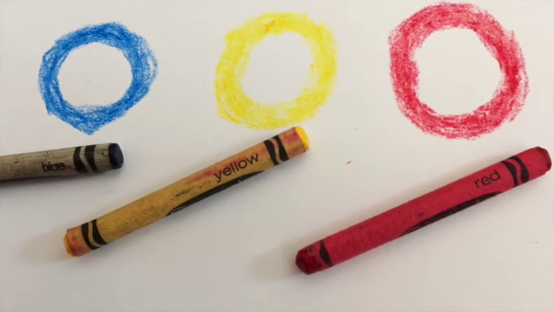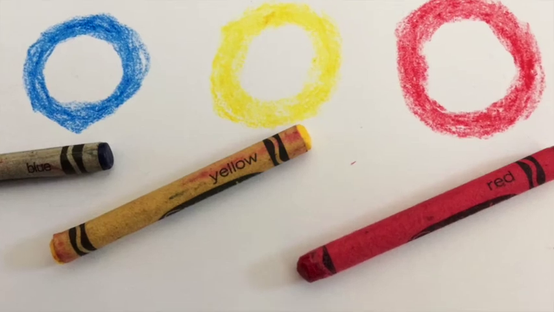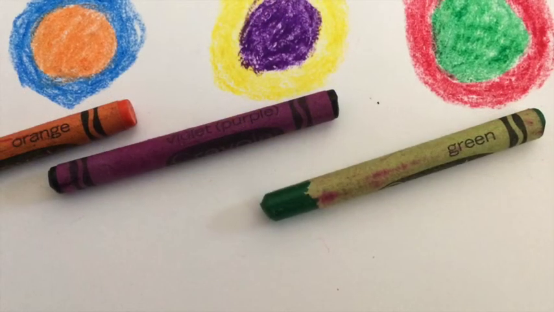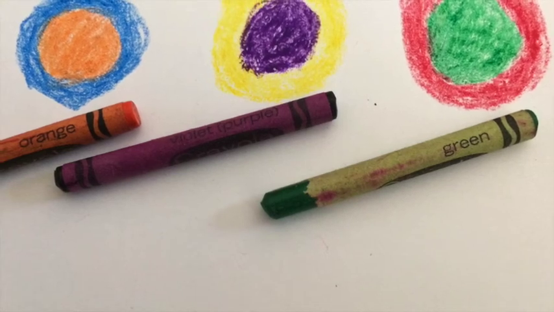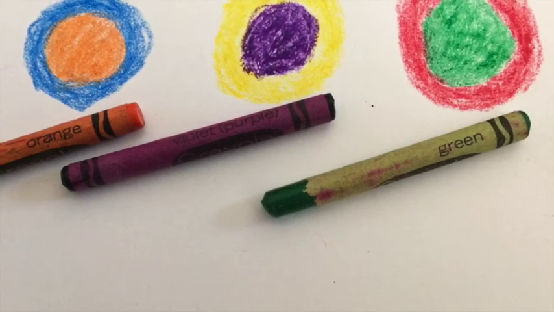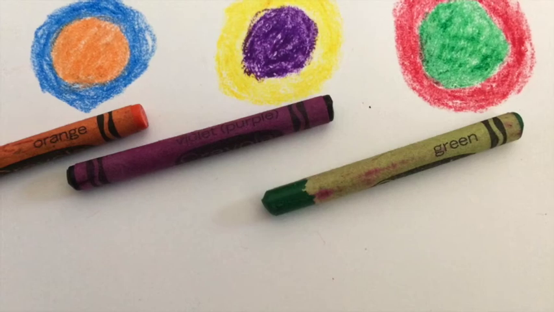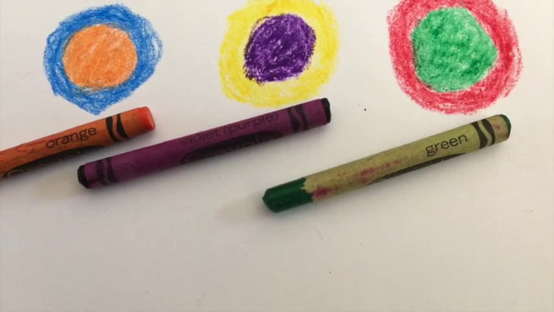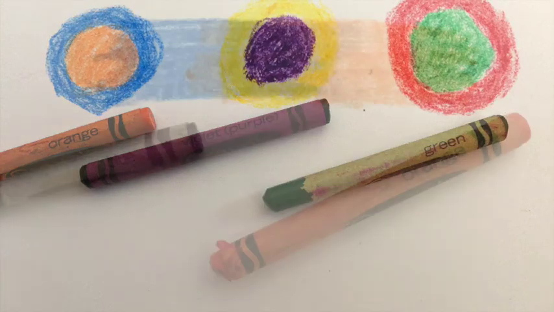Take your primary color crayons, blue, yellow, and red, and make a circle with each one. Next, fill in each primary color circle with its complementary pair. That would be the secondary color that is opposite from it on the color wheel. Notice how the colors seem to pop out when the complementary pairs are next to each other.